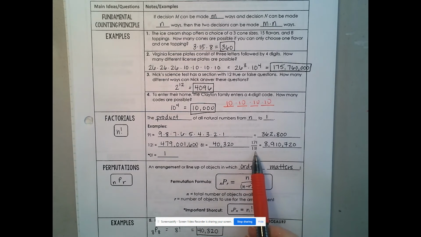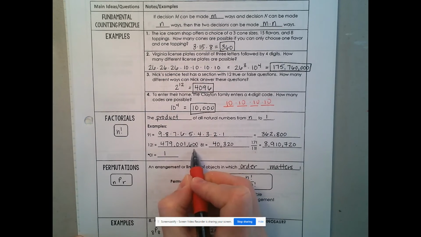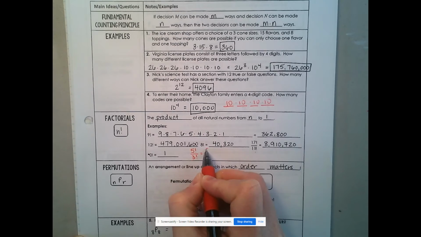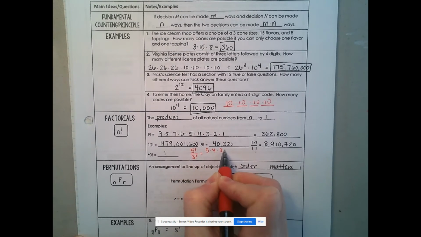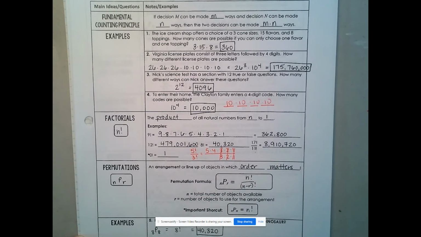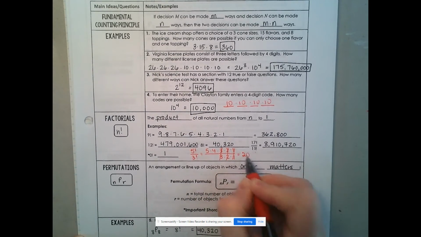There's also times where you might have something like a factorial over a factorial. So 17 factorial over 11 factorial, you're going to have some repeats in there. If I do a smaller one, like for example, 5 factorial over 3 factorial, you would have 5 times 4 times 3 times 2 times 1 over 3 factorial, 3 times 2 times 1. And you'll notice that a lot of them end up getting canceled.